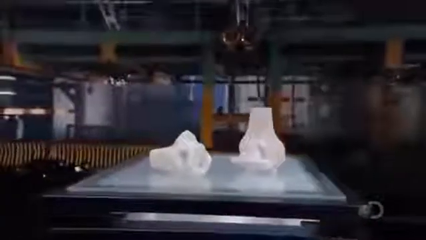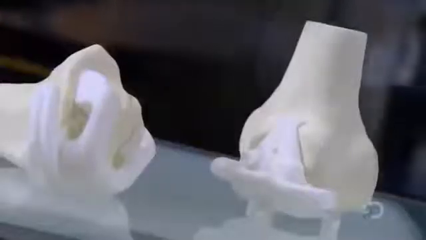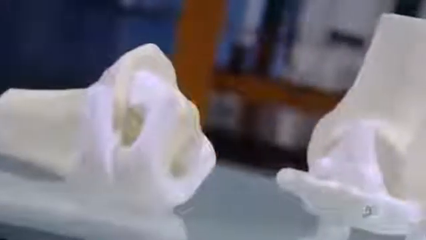The typical candidate for a knee replacement has osteoarthritis, where the cartilage in the knee has worn away. Knee replacement surgery restores the worn areas with an implant, and to help place that implant properly, the surgeon can use an instrument custom designed for the patient's damaged anatomy.